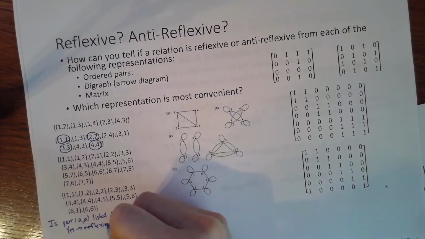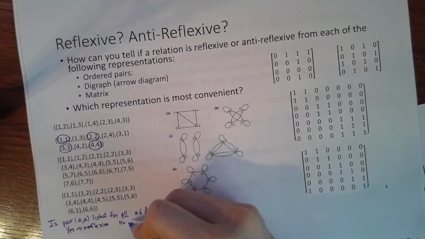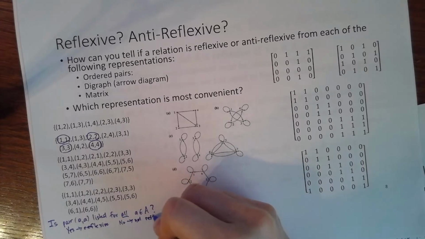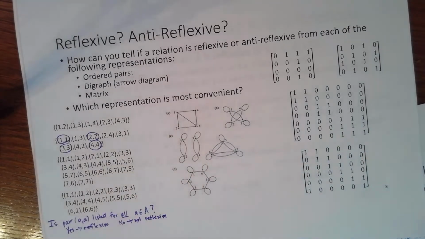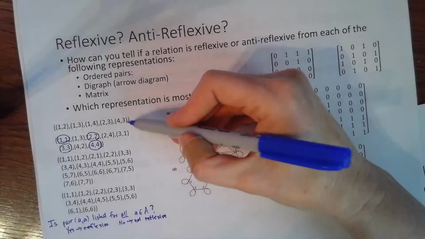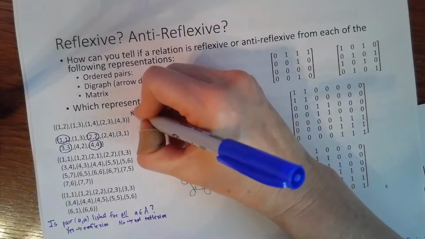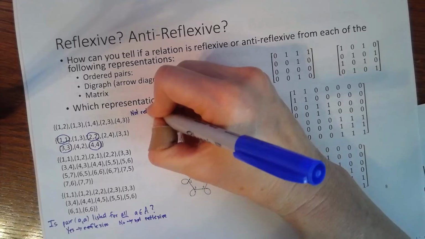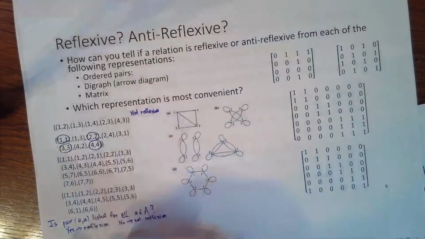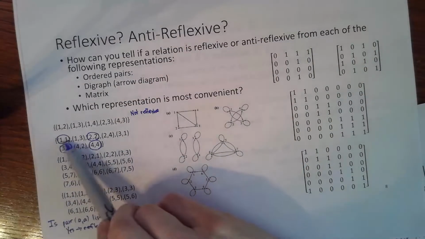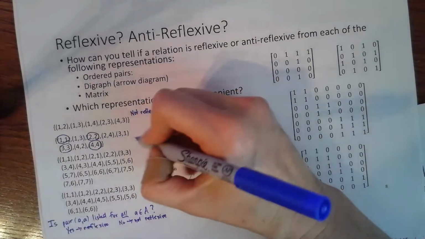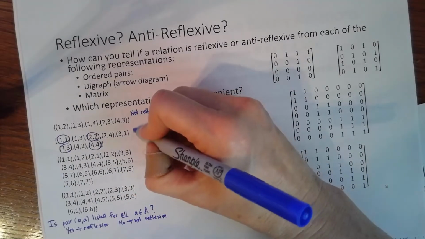If no, then it's not reflexive. So here I don't have the ordered pairs, so this is not reflexive. Here I do have 1, 2, 3, 4. All of them are there, so this one is reflexive.